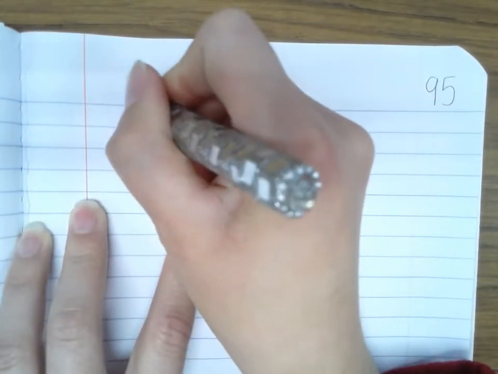This is page 95 of your math journal. I'm going to call it area of trapezoids.